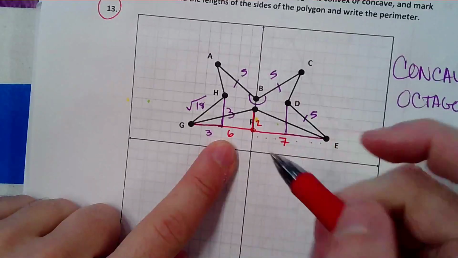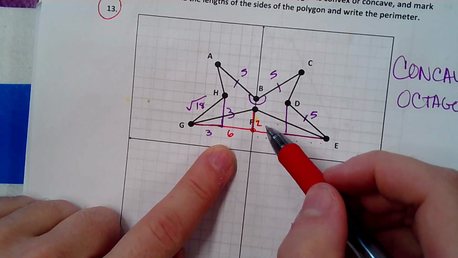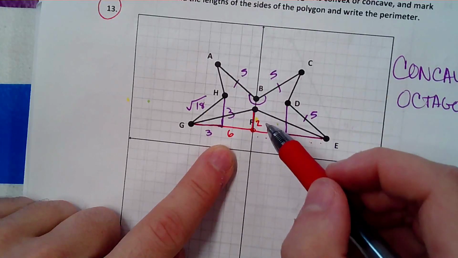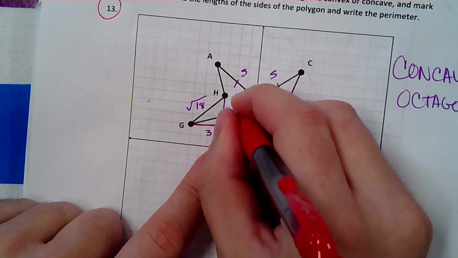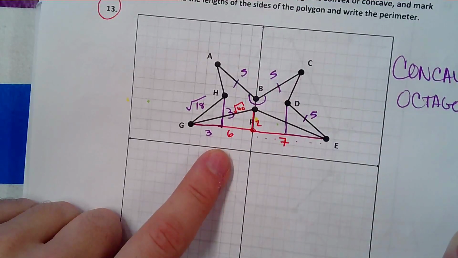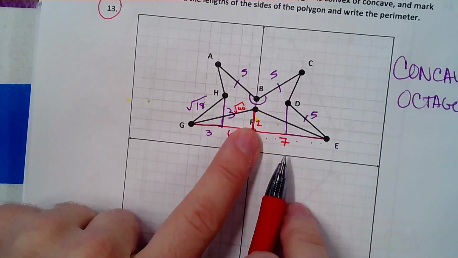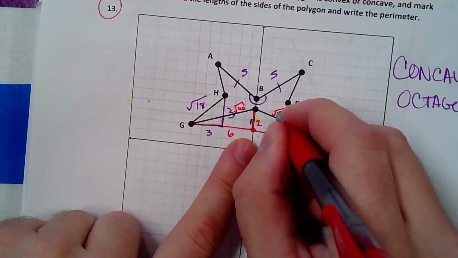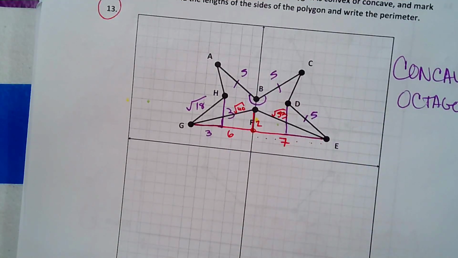Let's do this in our heads. What's 6 squared? What's 2 squared? So that's 40, right? Add it up. So we have root 40. This one over here. 2 squared is 4. 7 squared is? Add them up, we get 53. Root 53. So they're not congruent.